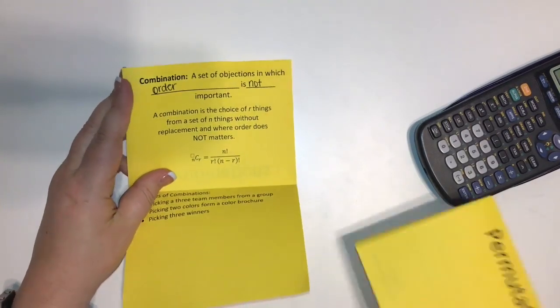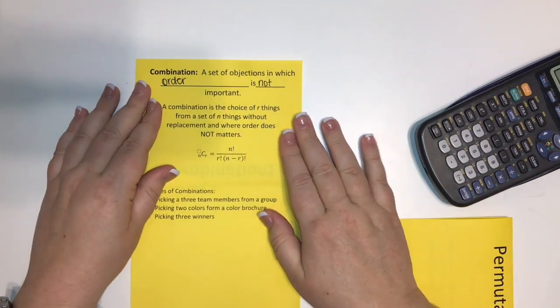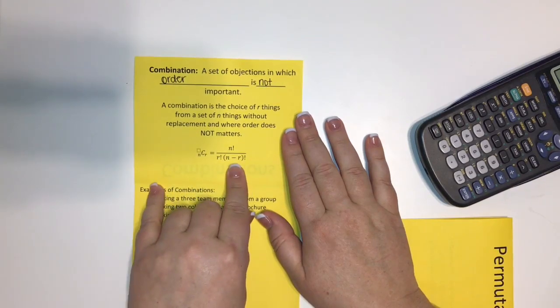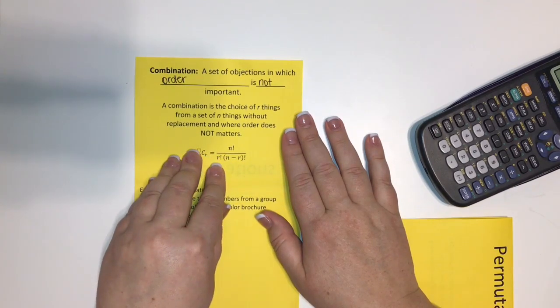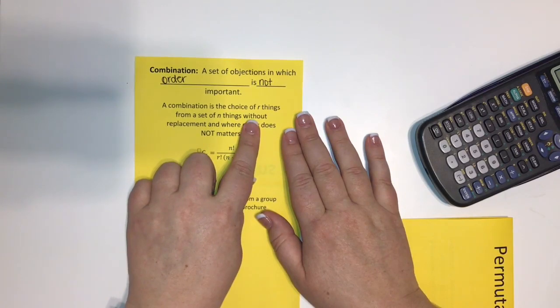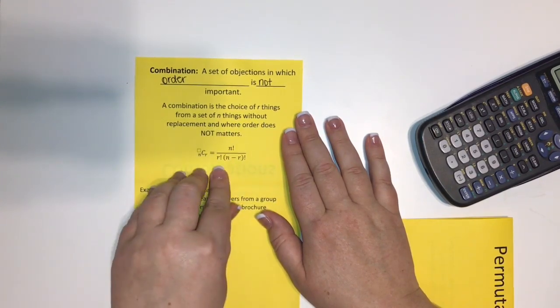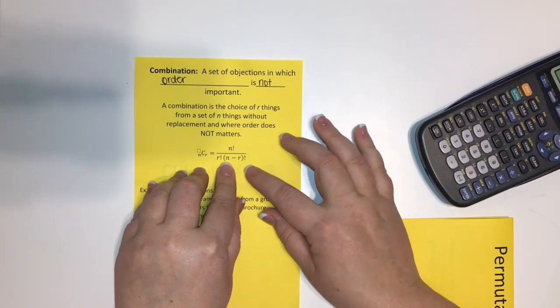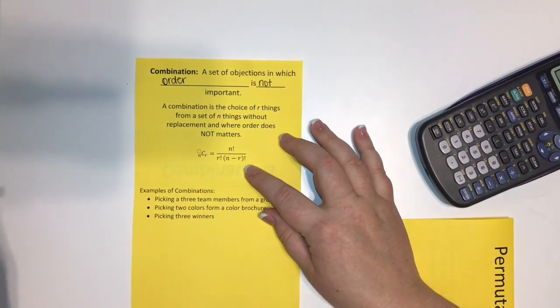A combination is a set of objects in which order is not important. So here we go. Our formula is a little different. The only difference is we're going to have R, the choice of R things, so that's how many we're picking. It's going to be outside of our parentheses as well, the R factorial.